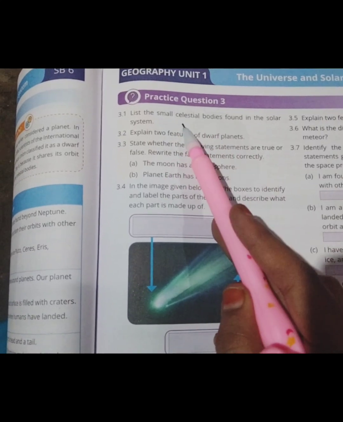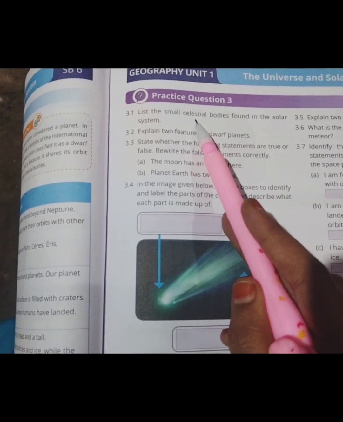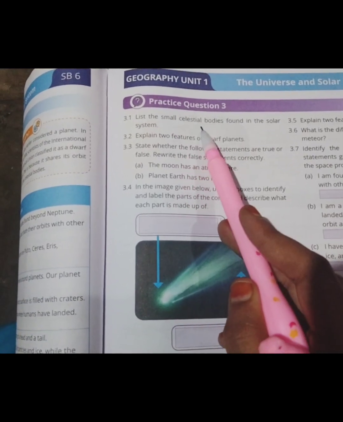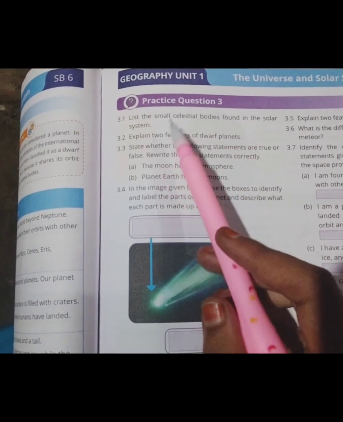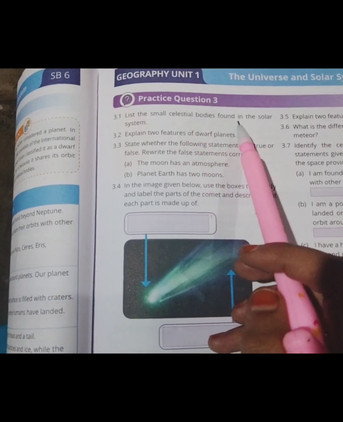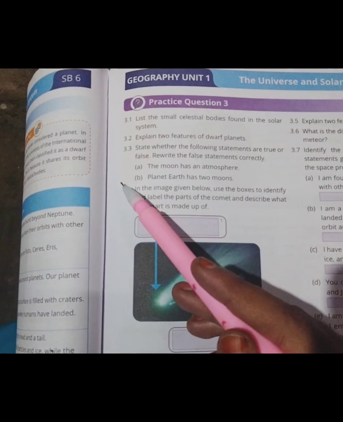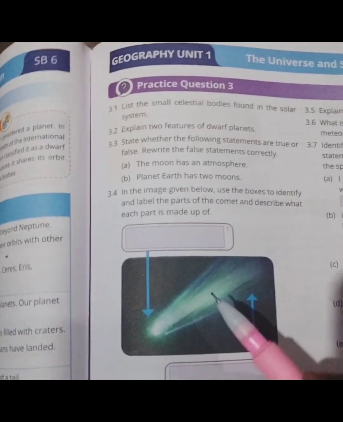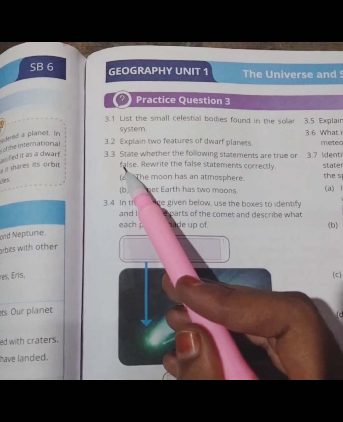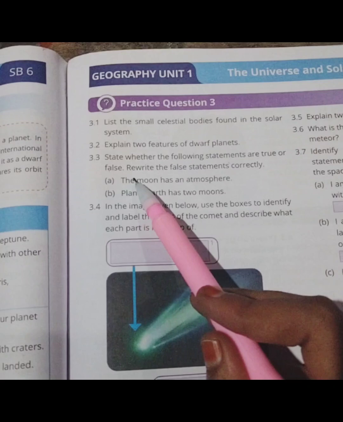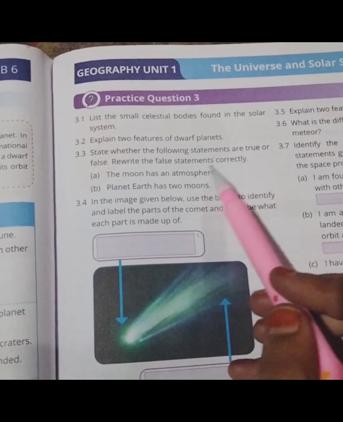Now students, answer me, what are the small celestial bodies found in the solar system? Nice, it is the dwarf planets. Yeah, it was right. So you have to write, dwarf planet is the small celestial body found in the solar system. Write neatly. So next, question 3.3, state whether the following statements are true or false. Rewrite the false statements correctly.